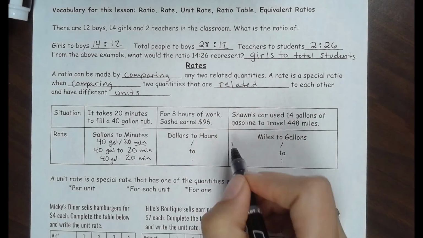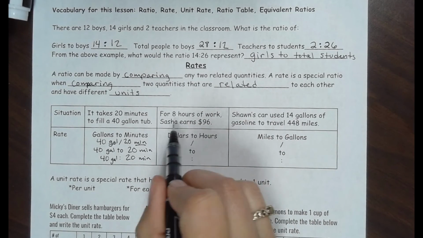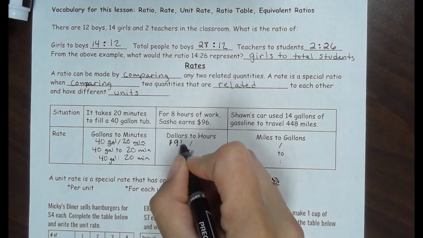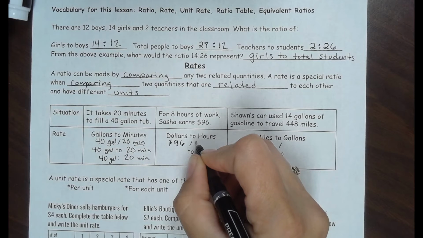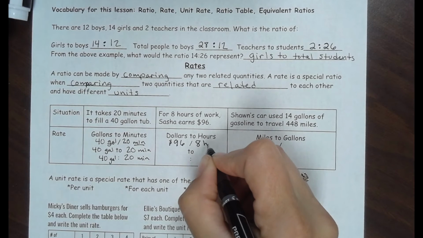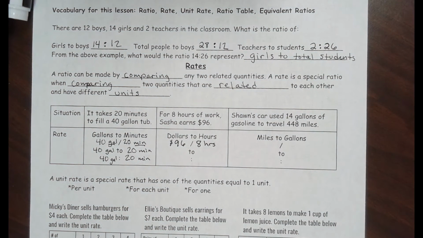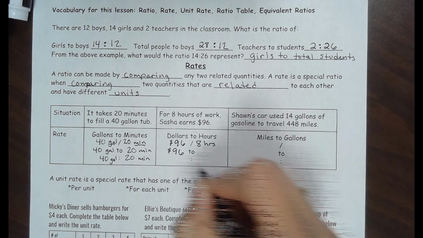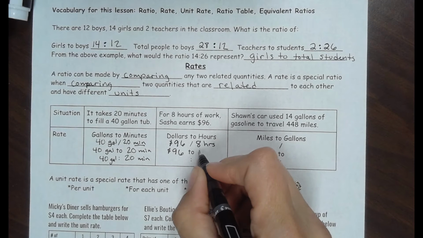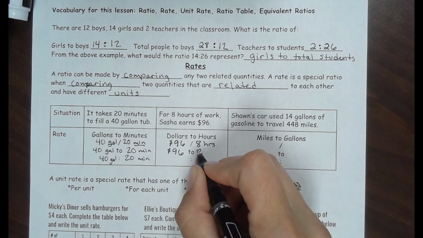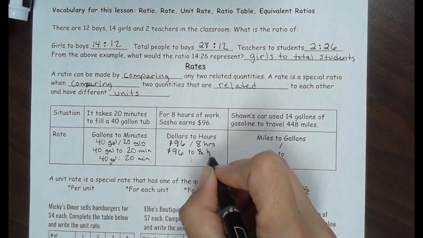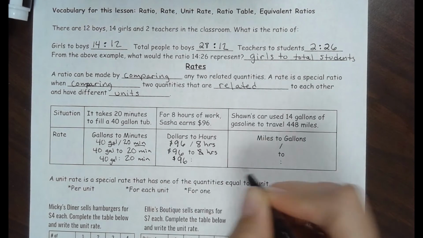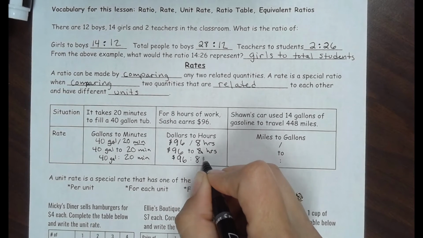Okay, dollars to hours. For 8 hours of work, Sasha earns $96. So comparing $96 to the number of hours she worked, that's how they are related to each other. I'm not just throwing 2 random numbers together. I could write that with the word to in there. So $96 to 8 hours, or $96 colon 8 hours.